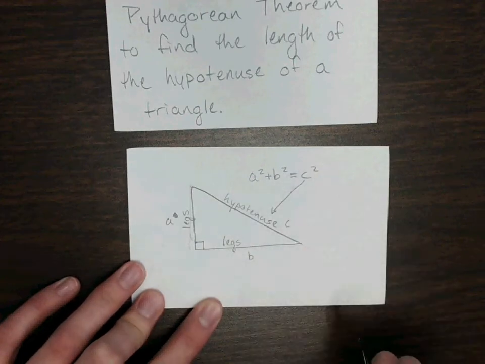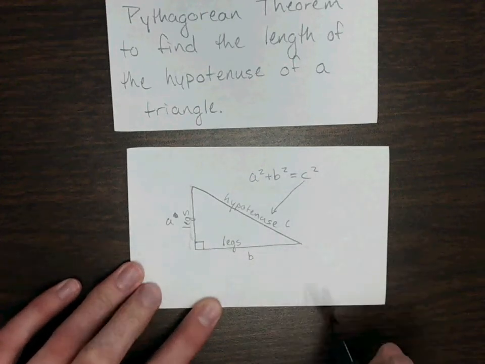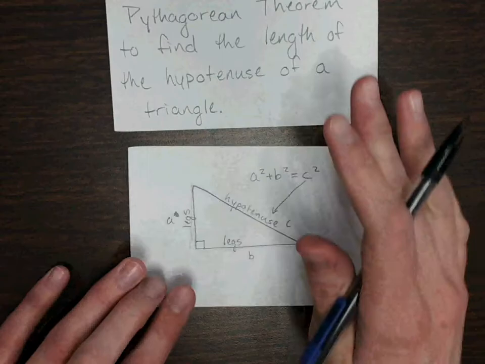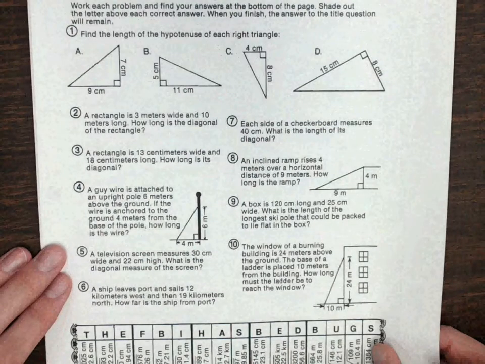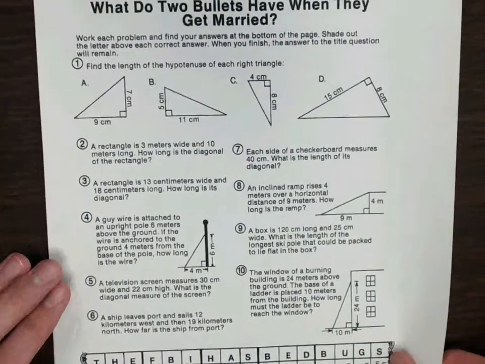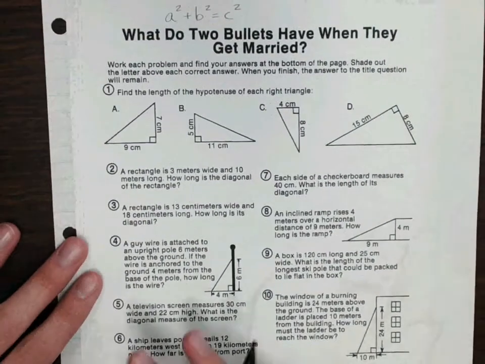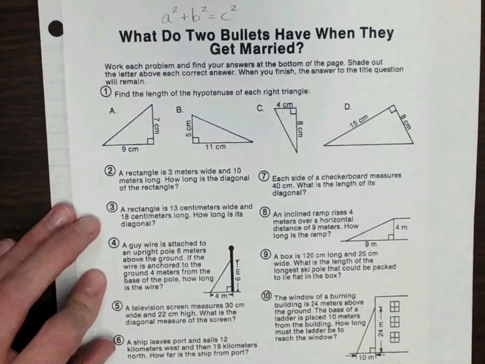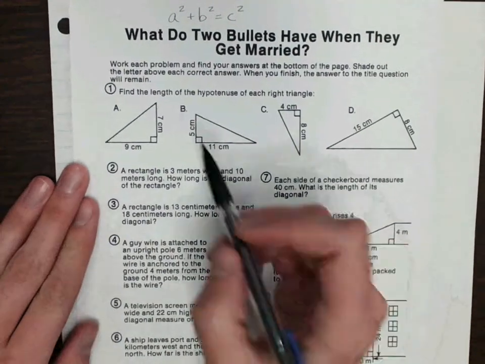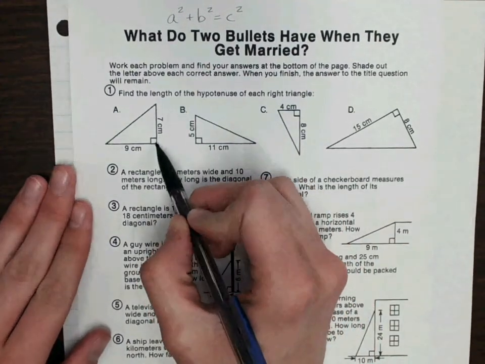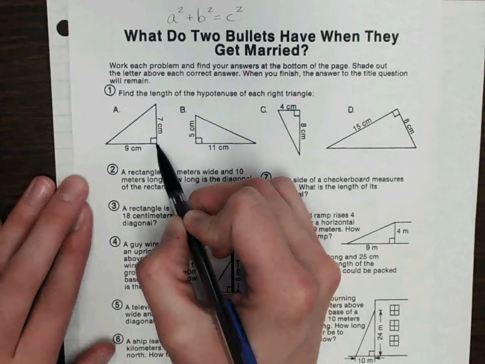The other thing on the other side of the equal sign here, that's what we're going to be finding today, the hypotenuse. On your worksheet, you need a piece of notebook paper because I promise there's not enough room to write everything you need to write on here. So we have all these triangles. I can tell right now, here's my corner that's 90 degrees.